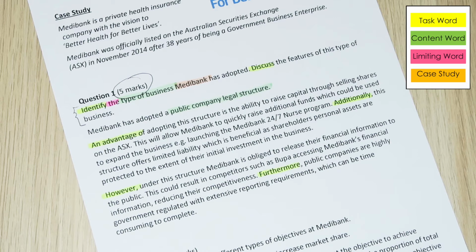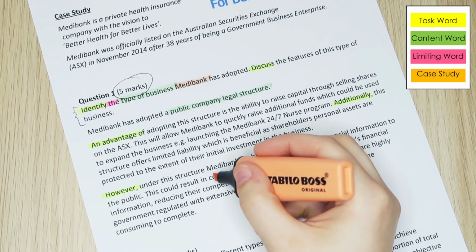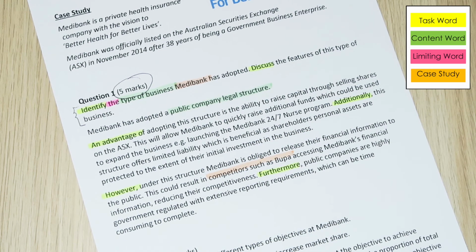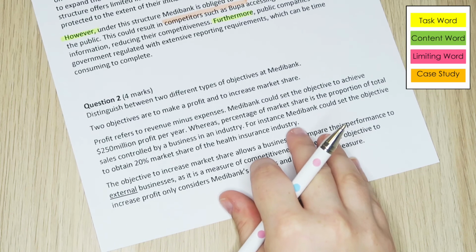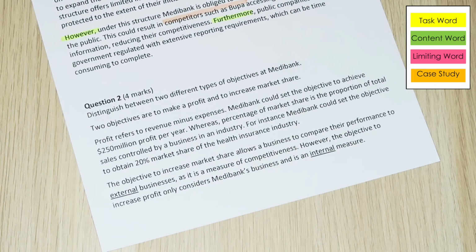Finally, the case study is addressed throughout, but you should avoid just simply using the Medibank name, as this doesn't actually illustrate your ability to link theory to the case study. But referencing that their competitors such as Bupa could be a greater threat, now that shows a more tangible link to the case study than the name alone could hope to achieve.